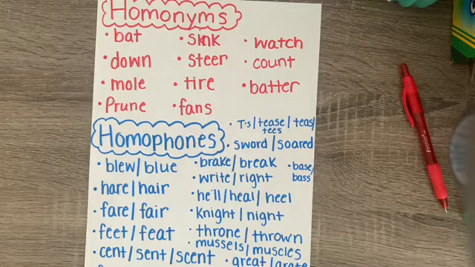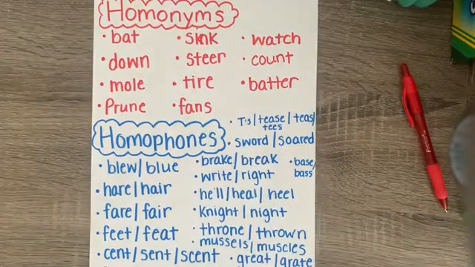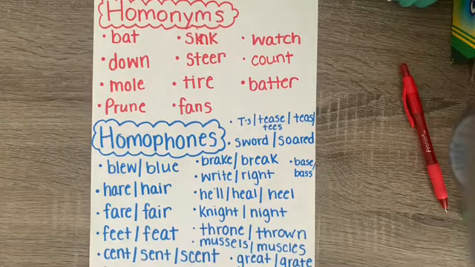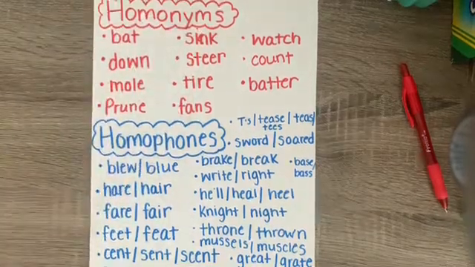Then we have prune. Prune is a dried plum. Or when you prune your branches, you cut them off. So you can cut off some of the branches of a tree so that way it looks better. People prune nice bushes. Then up here we have sink. Sink is a wide bowl that has a faucet. I mean, a lot of us have sinks in our kitchen. And the second type of sink is to go down, like to sink underground.